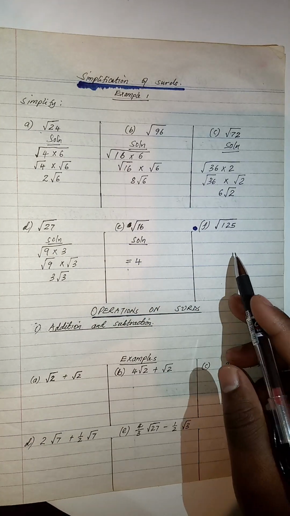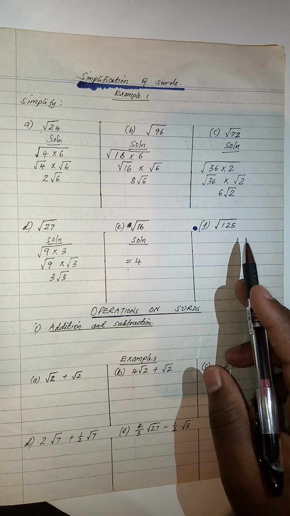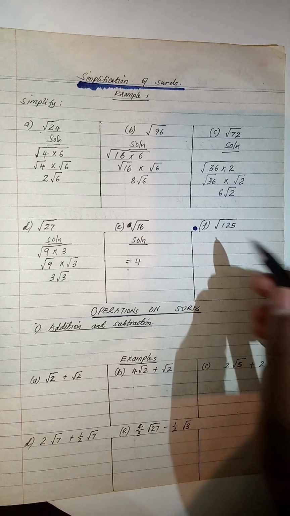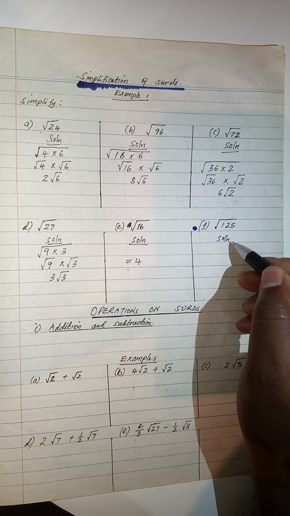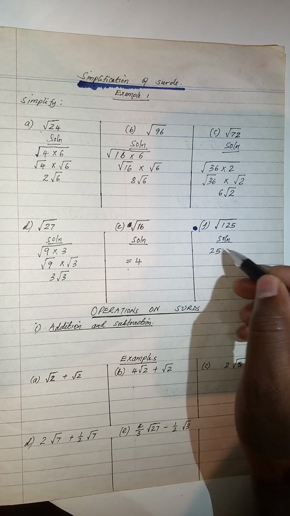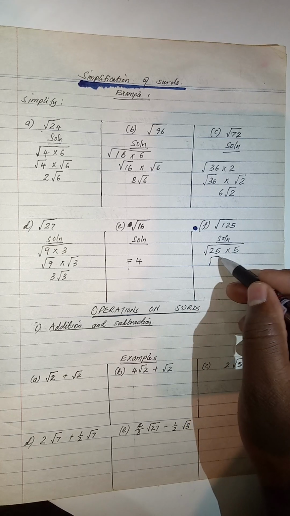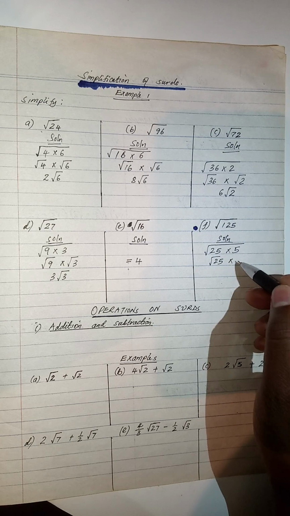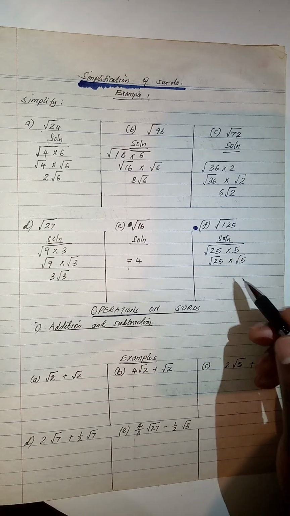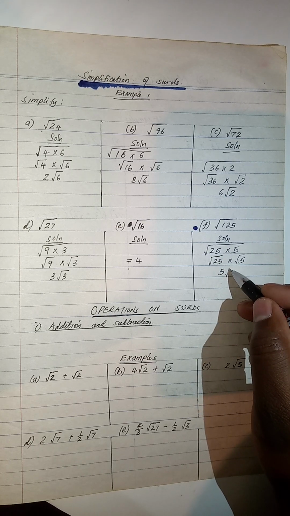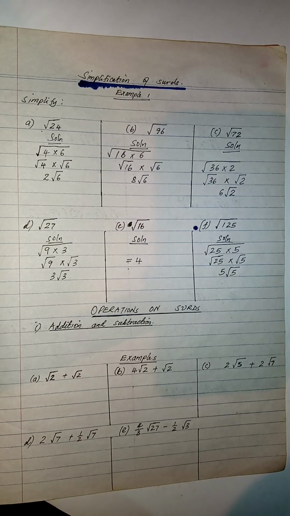Then root 125. So we can write 125 as 25 times 5. It is under the square root sign, so we can split and say that this is the square root of 25 times the root of 5. The square root of 25 gives us 5, multiplied by root 5 to give us 5 root 5. So that is how we simplify surds.